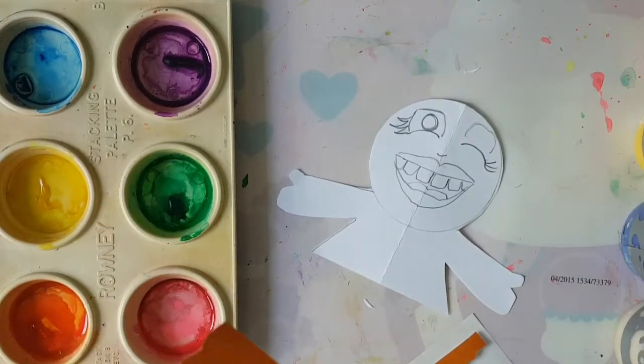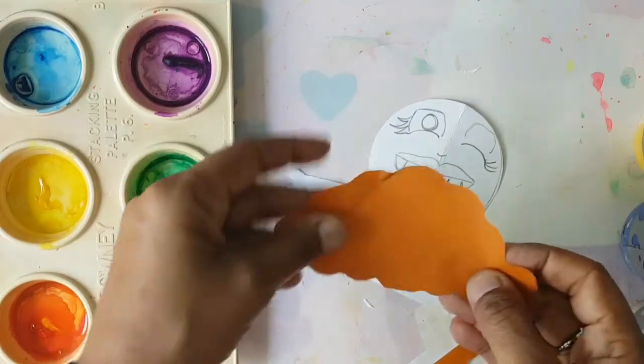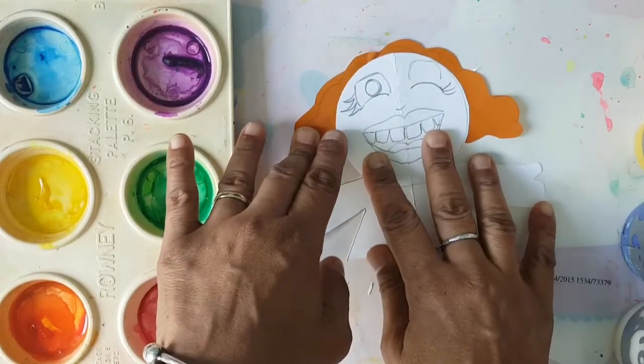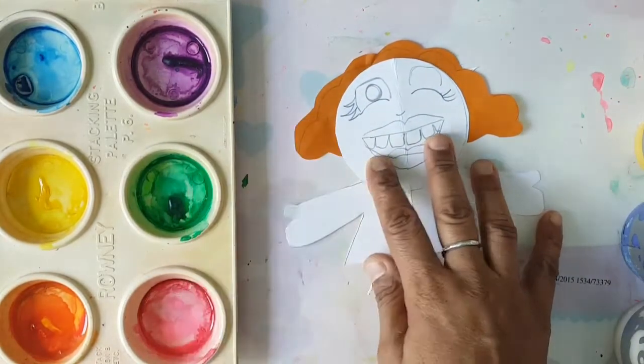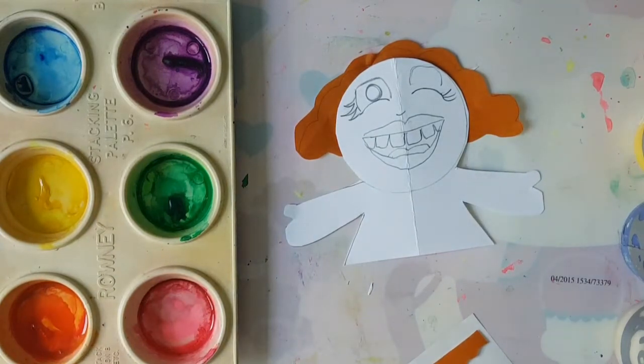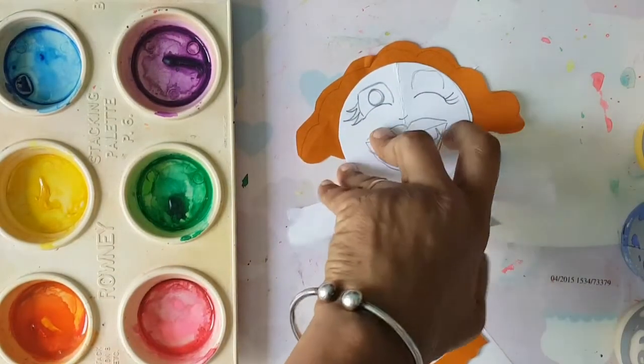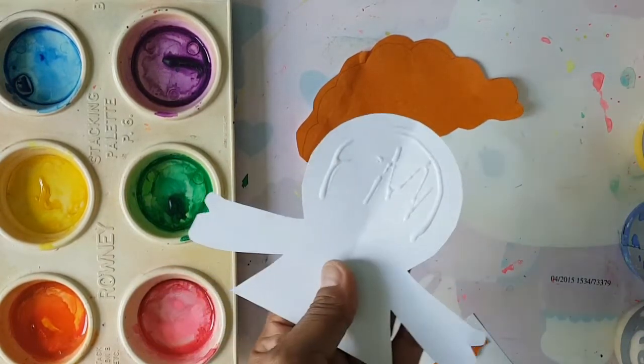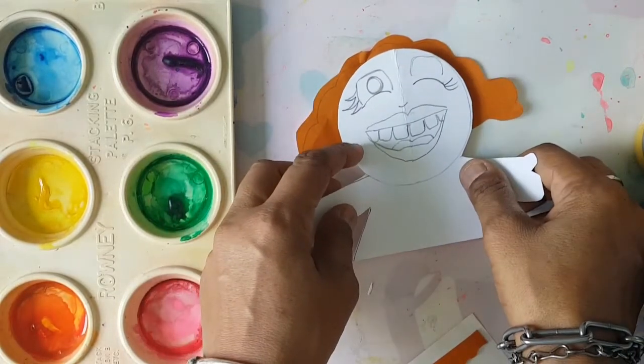And just go like that. And then same thing here on the other side. Like that. And we're going to stick our head on it like that. So that's how we're going to look. That's me with my hair. So get some glue and glue it down like that. Stick it on like this.